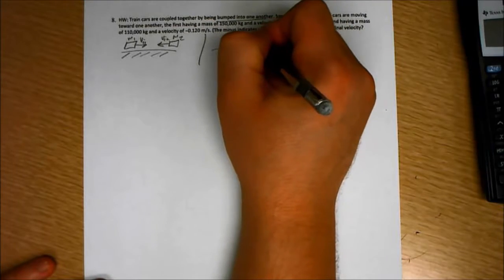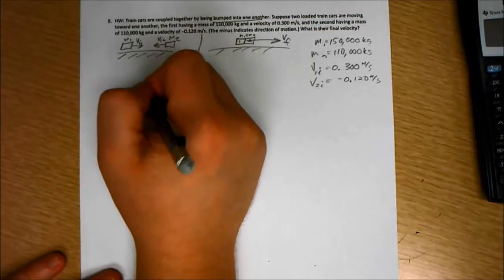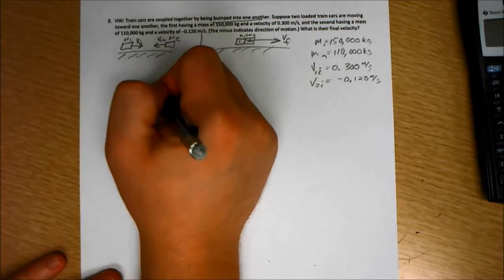This is m1 plus m2, where m1 equals 150,000 kilograms, m2 equals 110,000 kilograms, v1 initial equals 0.300 meters per second, v2 initial equals negative 0.120 meters per second.